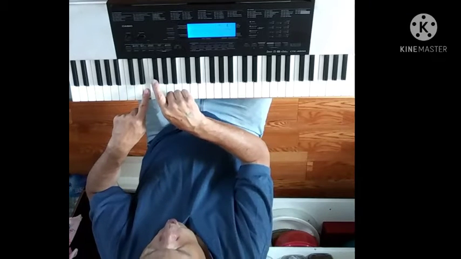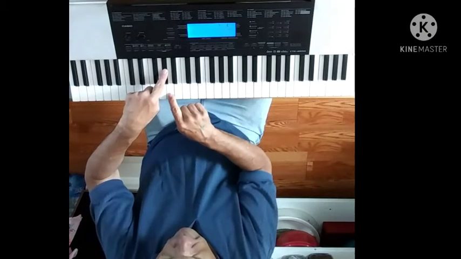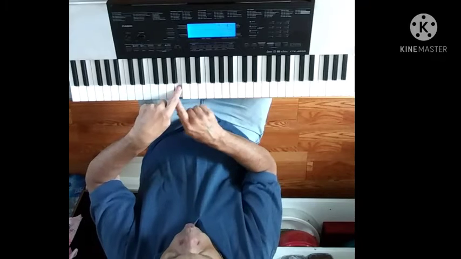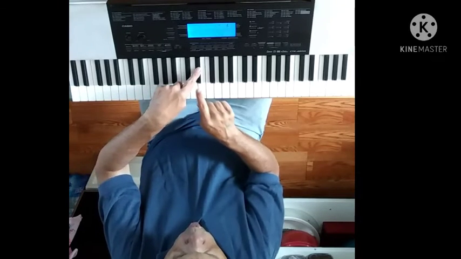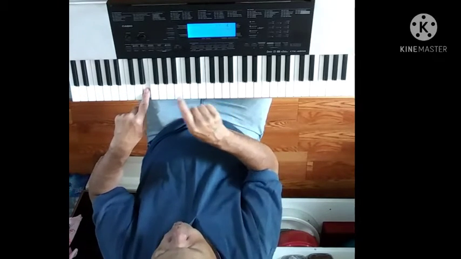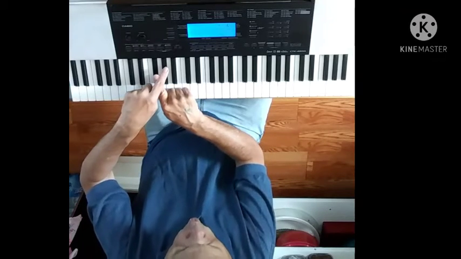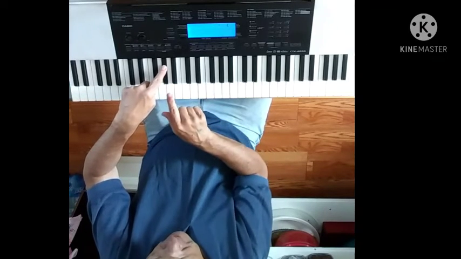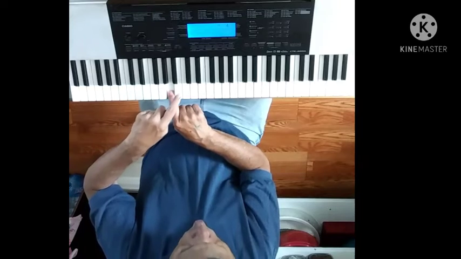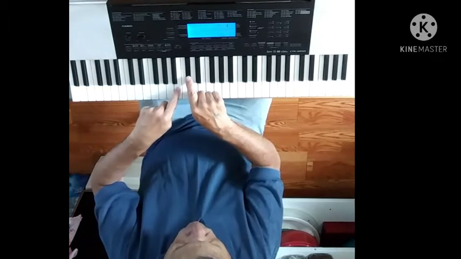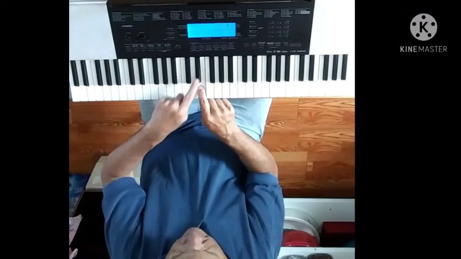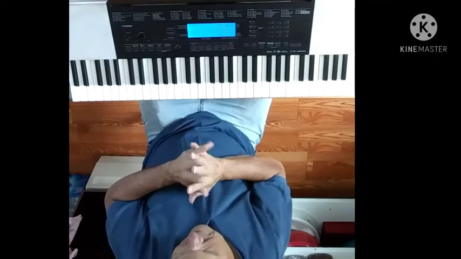Root, whole, half, whole, half, root, whole step, half step. See, they're right together. Whole now, whole, half.